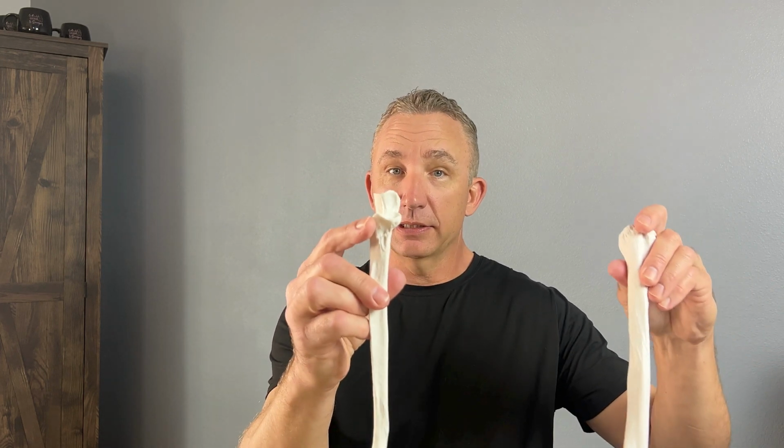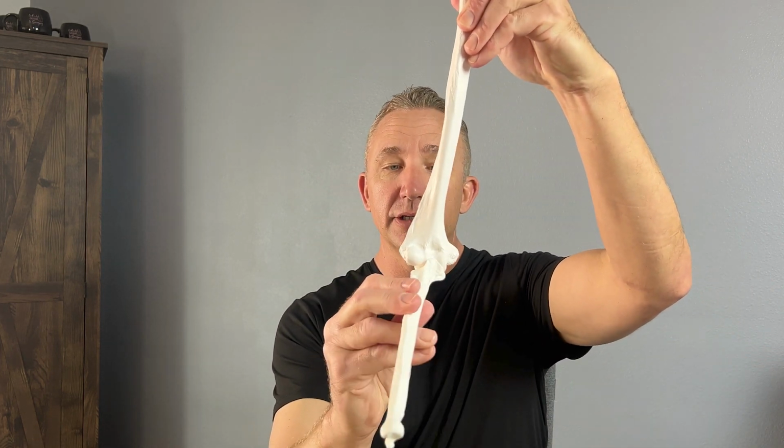If I put this over here on my left side, now I have this rough greater tubercle that's going to hurt when it moves. So this is a right humerus. So then we look at a ulna, my elbow bone. Remember, we said we're taking this and connecting into the trochlea.